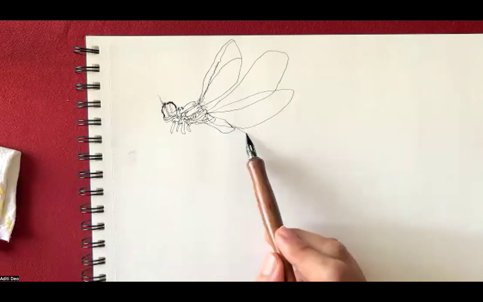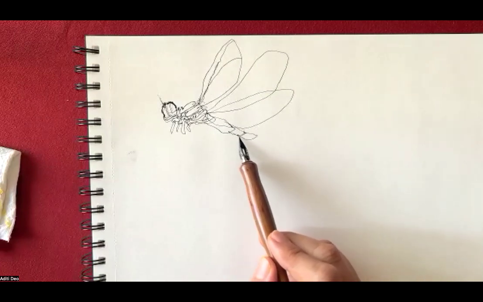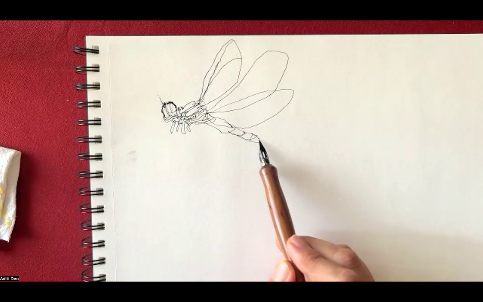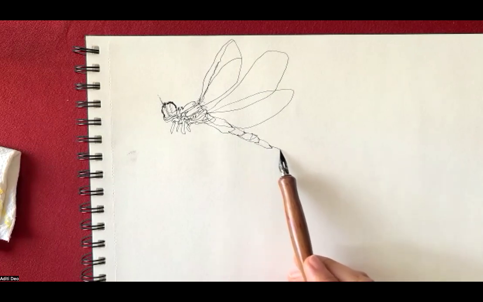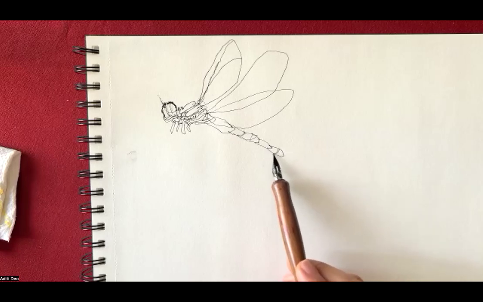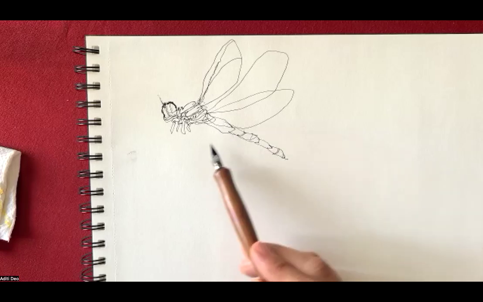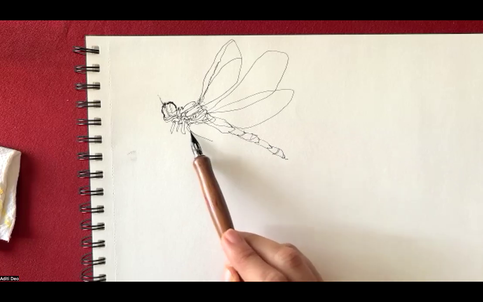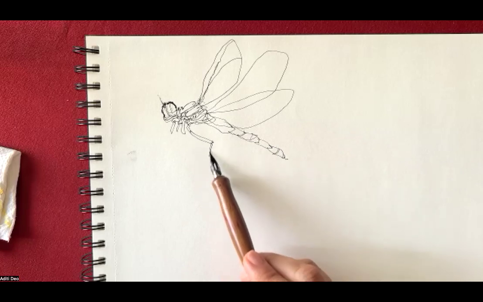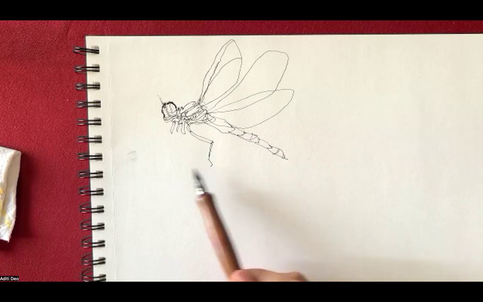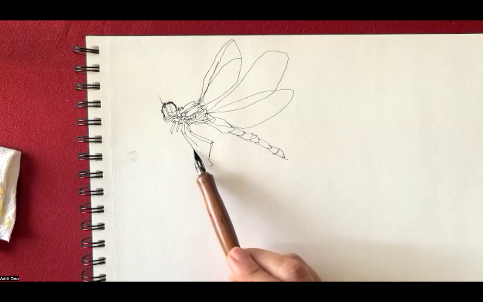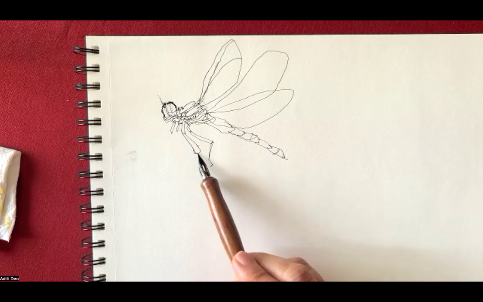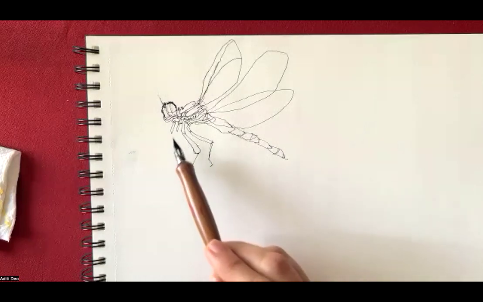But in that line, there is something just very engaging. And these are the lovely character lines that bring so much uniqueness to your picture.